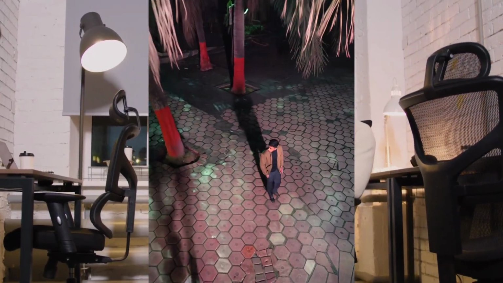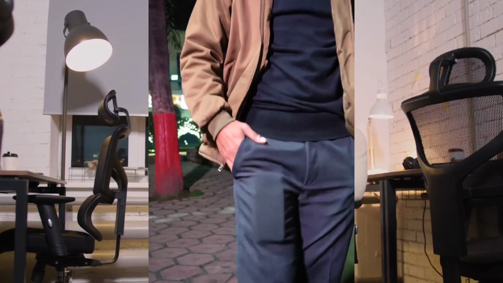Hey guys, what if I show you a normal photo and in 5 seconds it starts moving like a Hollywood movie scene? Not animation, not slideshow, real cinematic motion. Today I found something that honestly feels illegal to use.